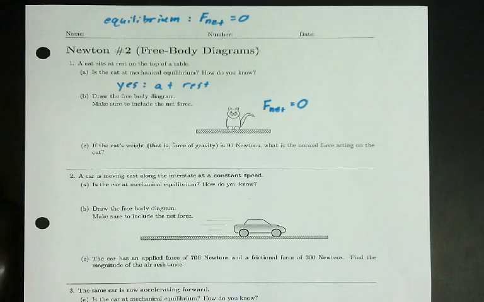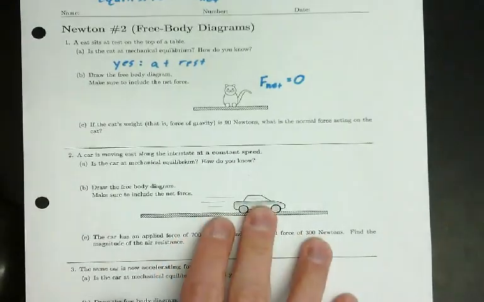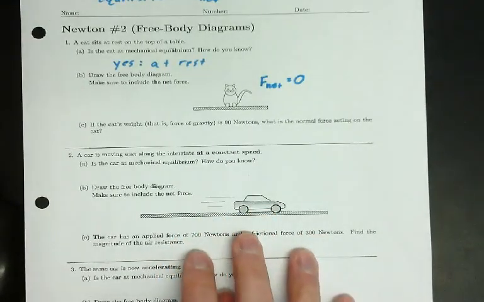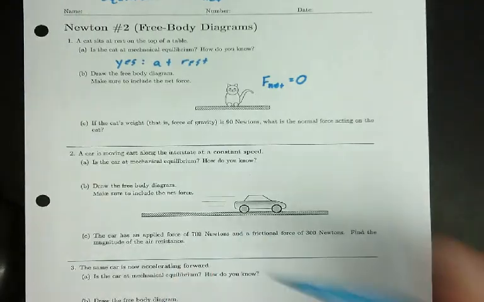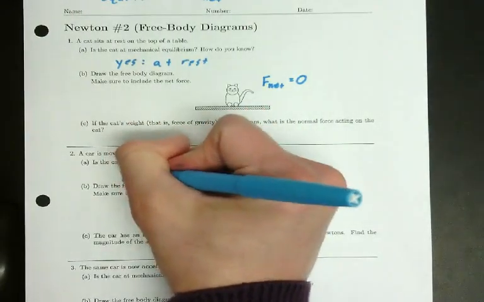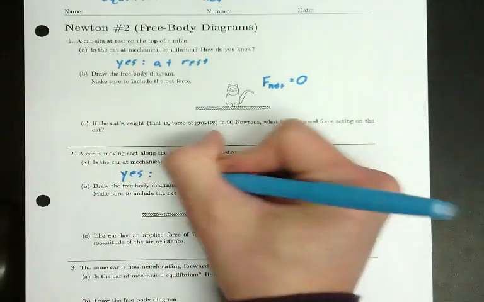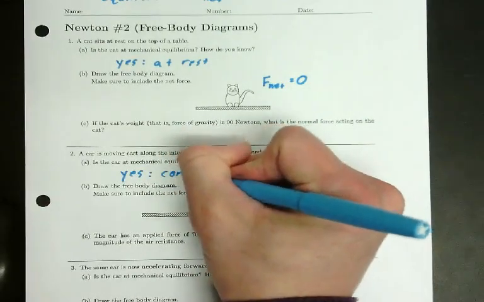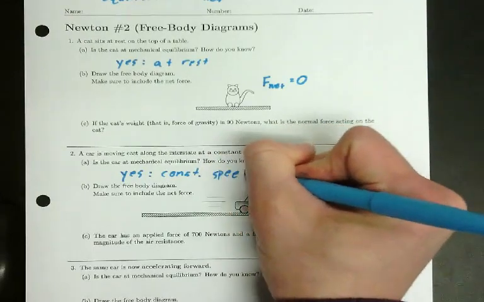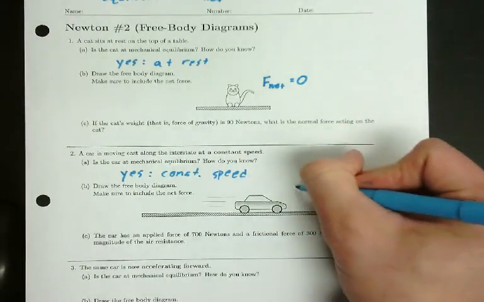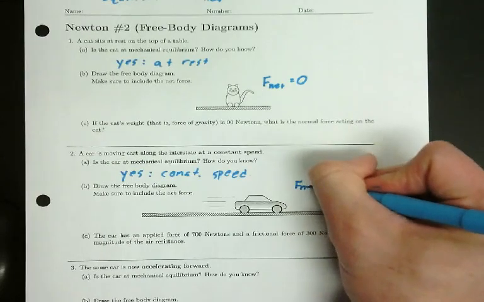All right. Next one, Liz. What about the car at a constant speed? Is that at equilibrium? I'm going to say yes. Okay, why? Yes, so it's not changing. It's at a constant speed, so it's not changing. If it is constant, I'm going to write it again here, F net equals 0.